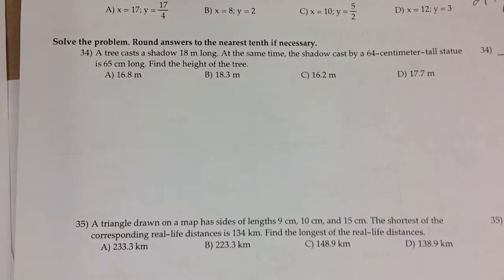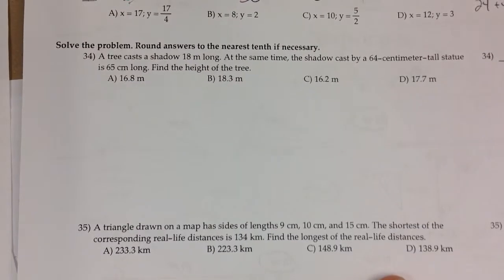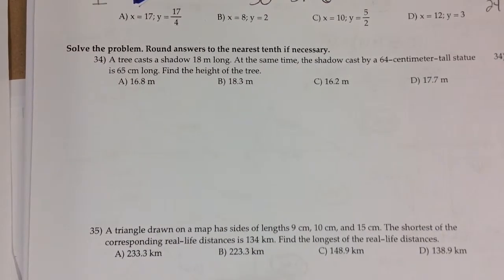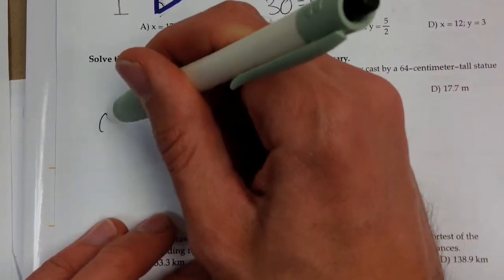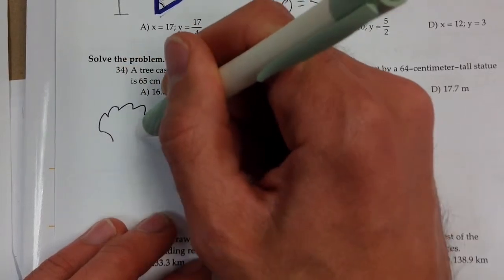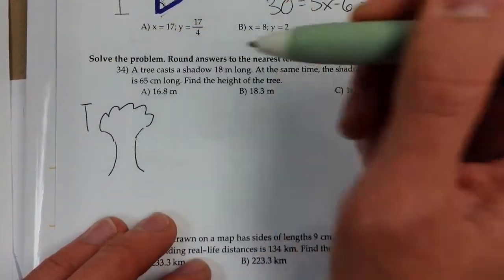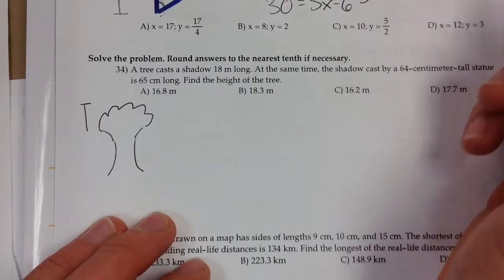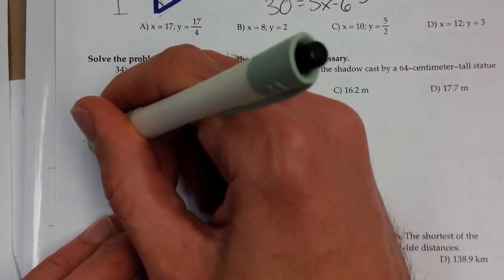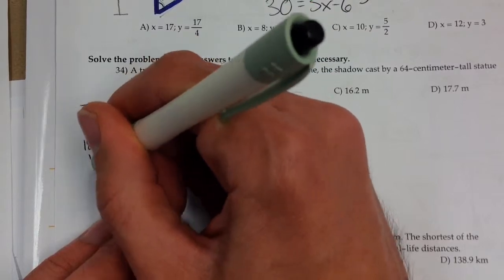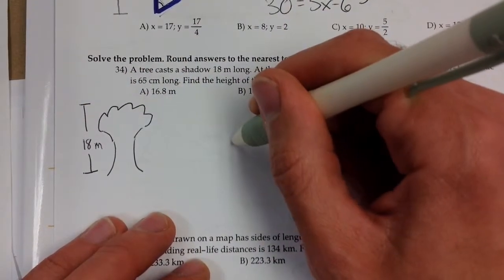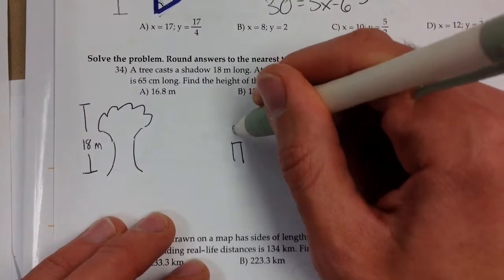And a random helper is Shirley. How could you approach this one, number 34? I set up a proportion. Okay. Actually, I drew out a visual representation. Yeah, I love it. That's a great way to understand a problem better. So I believe the tree is a lot bigger than the centimeter tall statue, so I made 2 triangles. Okay, so let me just label this.